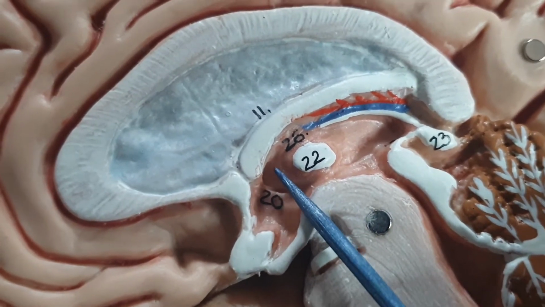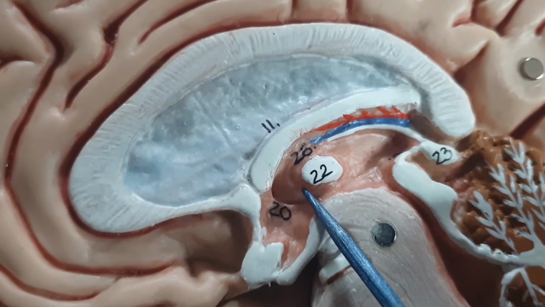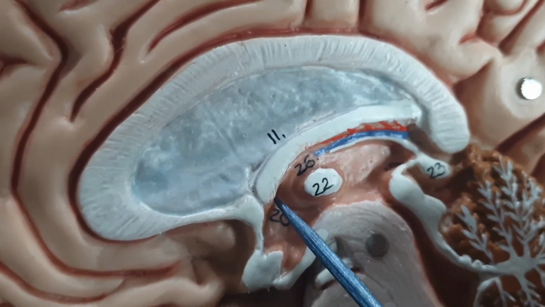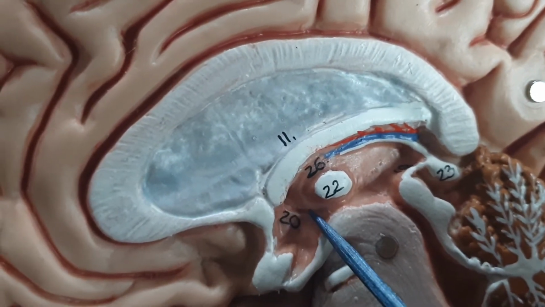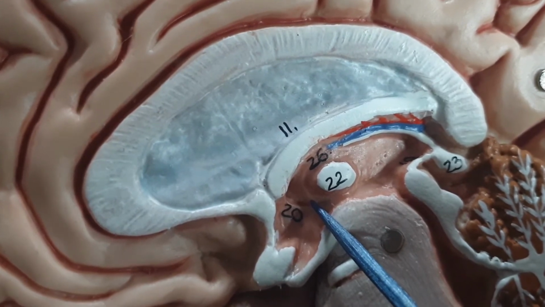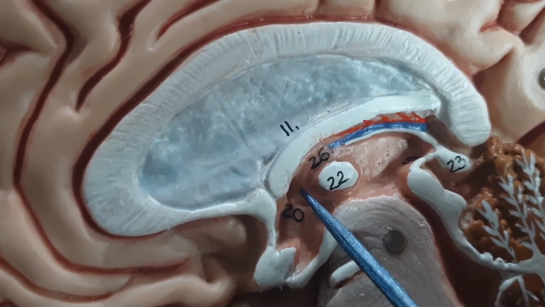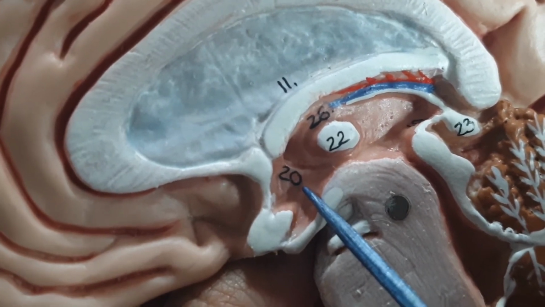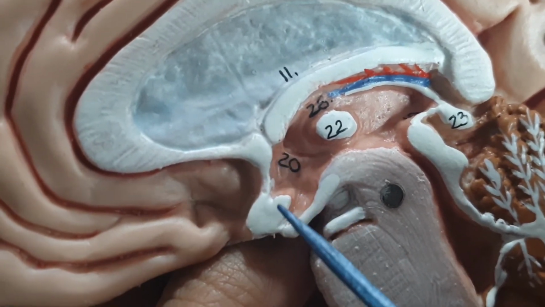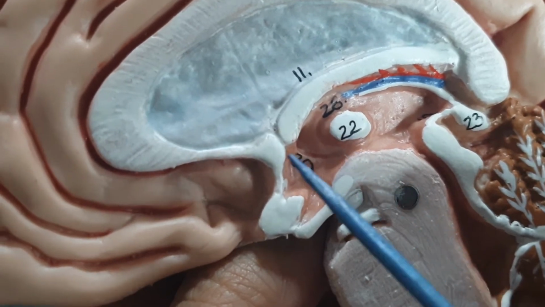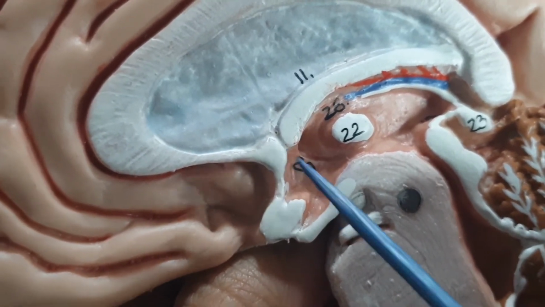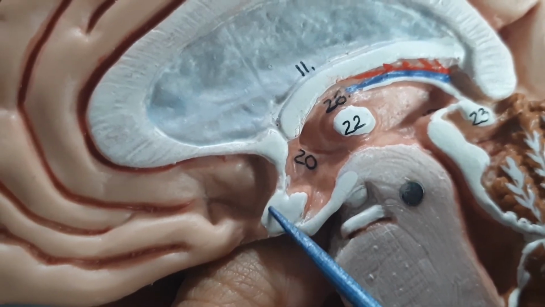You can appreciate here actually the right thalamus. Below that is your hypothalamic sulcus, which is the boundary between your thalamus and your hypothalamus. The anterior border is actually composed of your anterior commissure, and your optic chiasm.